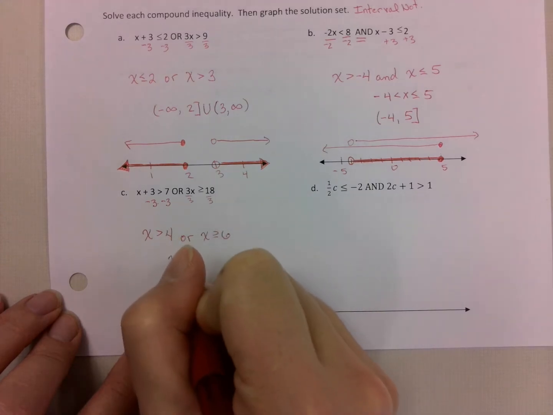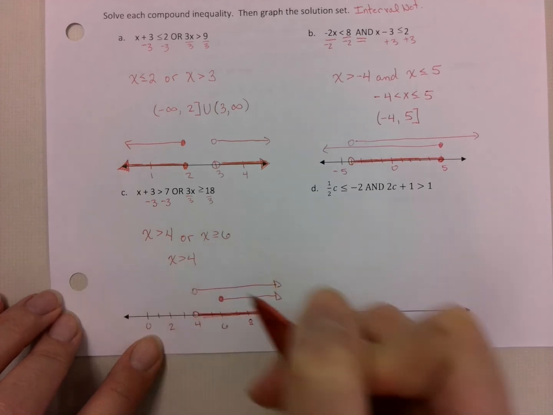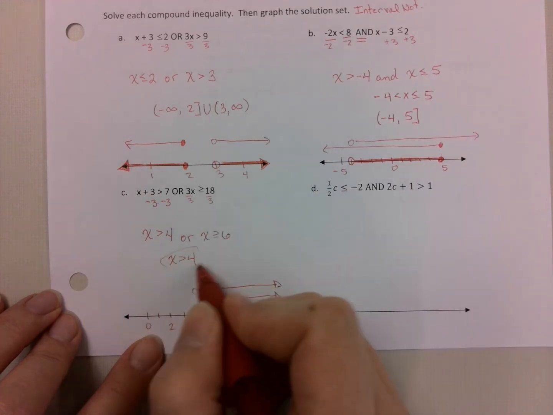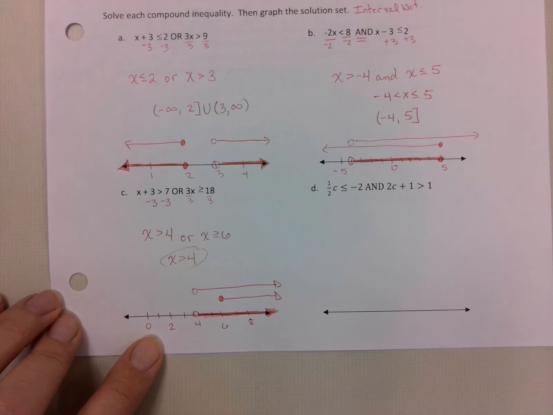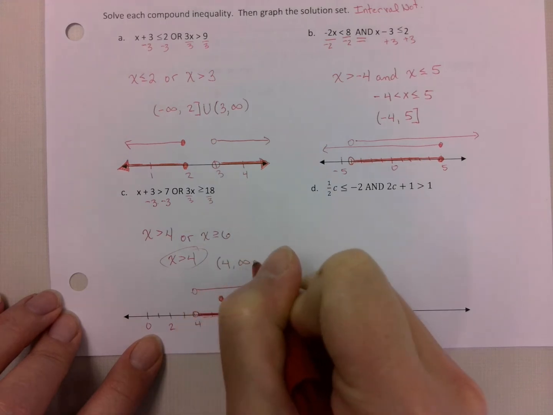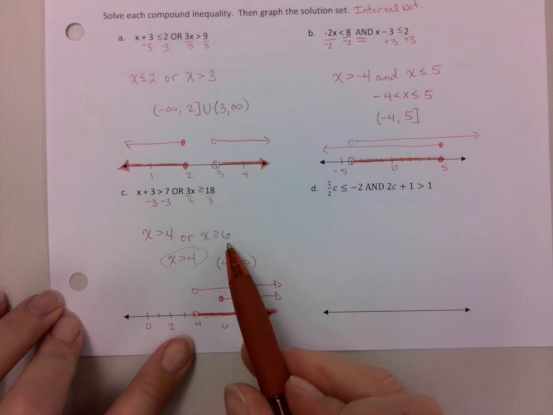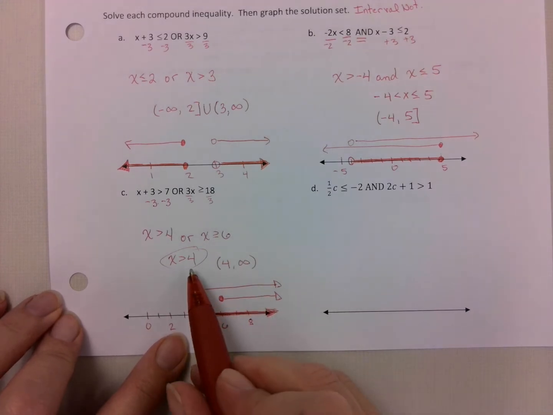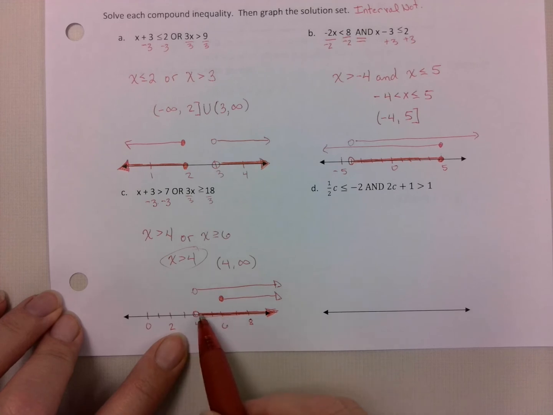Your final answer is just x is greater than 4. That would be your final inequality. As interval notation, it would be a parenthesis 4 to infinity. So that 6 is not being included anymore as part of an answer that stands out because it's just part of the answer overall. So be really careful with that.